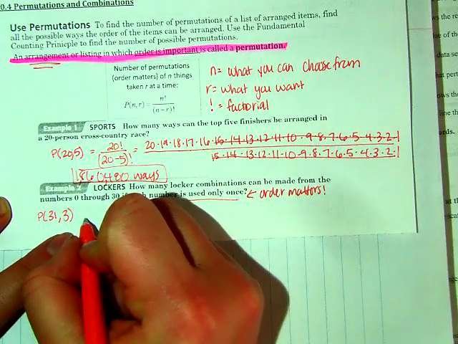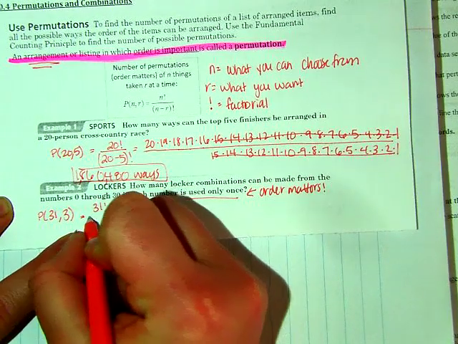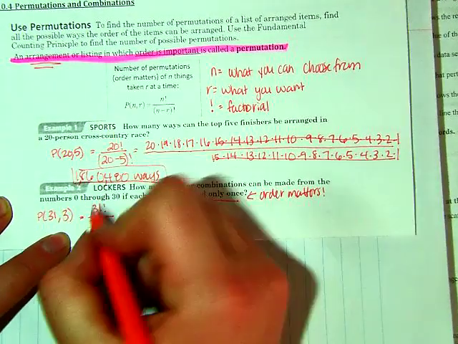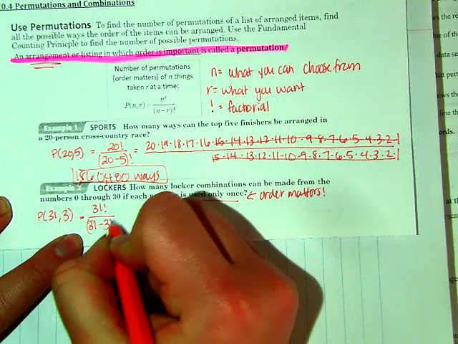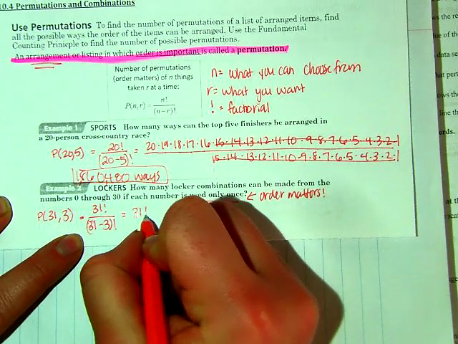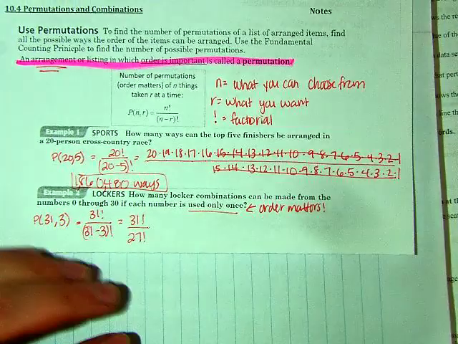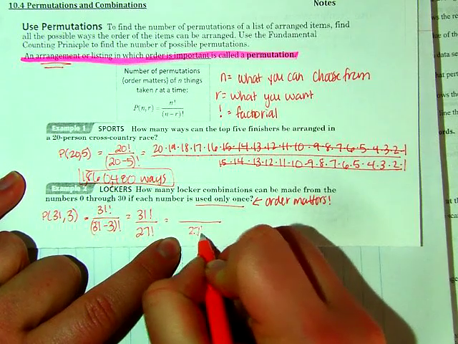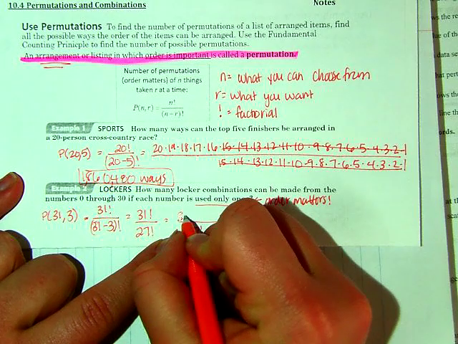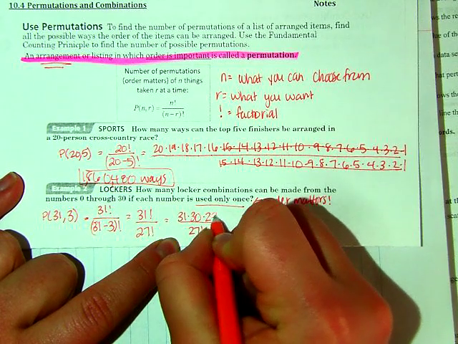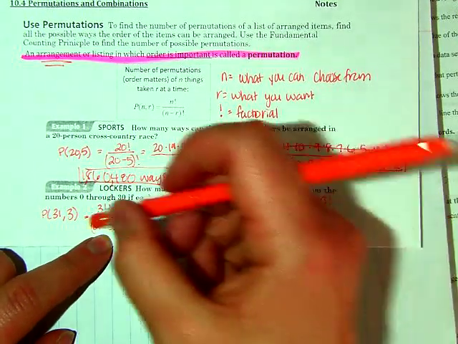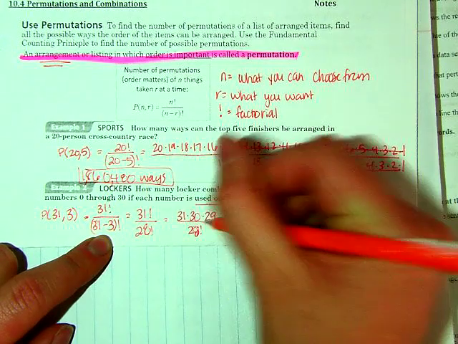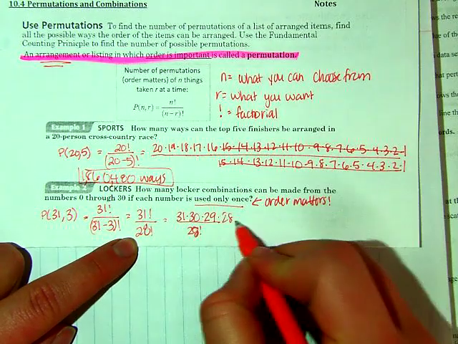So if we set it up, it would be 31 factorial over 31 minus 3 factorial, which is going to give us 31 factorial over 28 factorial. Since I know that 28 factorial will be all the numbers below, I really just need to go 31, 30, 29, and all of those will be gone after that.